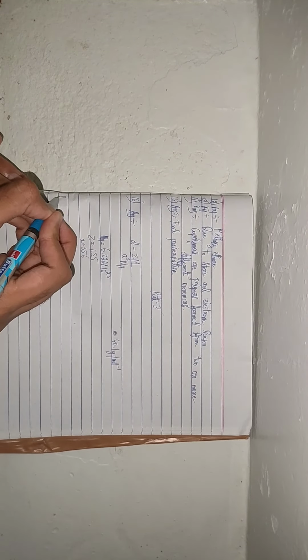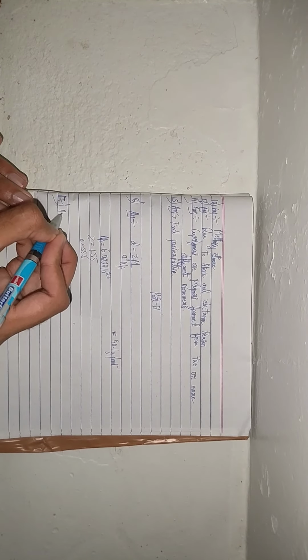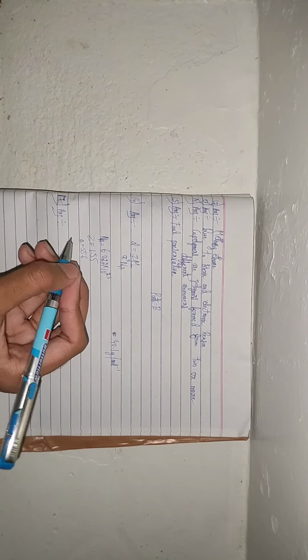Moving on to the next question, question number 17. Here they have asked: define molarity, and how does molarity vary with temperature? First we have to define molarity.